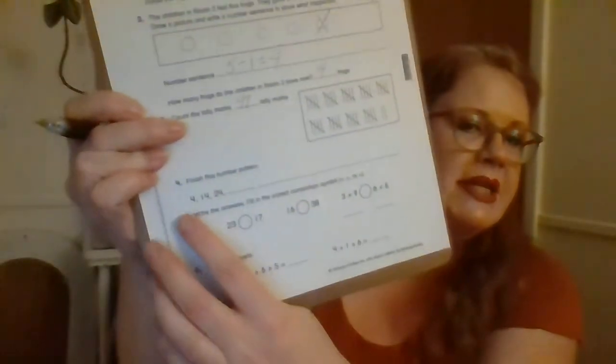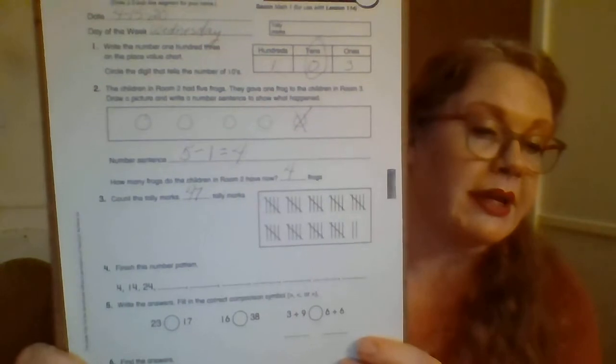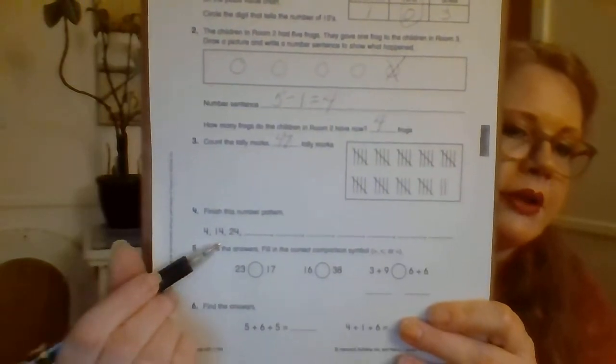Finish this pattern. Okay, so look at what they give us. They give us 4, 14, 24. Look at it for a minute. Does that sound familiar? What are they doing? What do those numbers have in common? Okay, well, they all have a 4 in them. If we look at that ones place, they all have a 4 in the ones place. Huh, well, that's curious. Could they be counting by tens? Do you see it? They're starting with 4 and they're counting by tens.